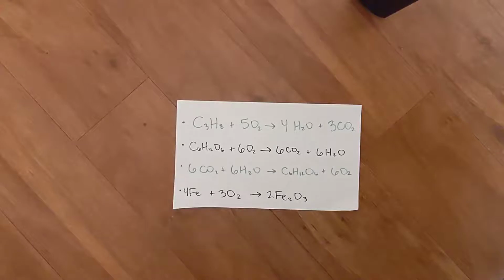Even if you weren't aware that these were the specific reactions occurring in your everyday life, here I have the reaction that we see when we do something like lighting a propane grill. So a grill that works using propane gas.